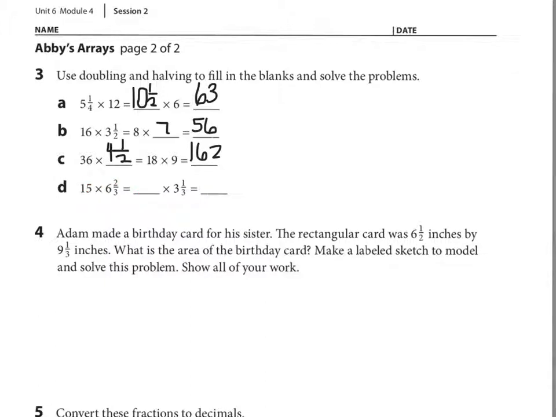So what is double 15? That's right, 30. 30 times 3 1/3. So I know that 3 times 30 is 90, and 1/3 of 30 is 10. Therefore, this answer is 100.